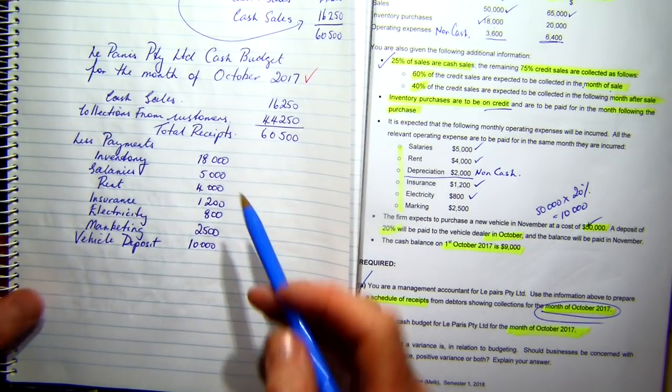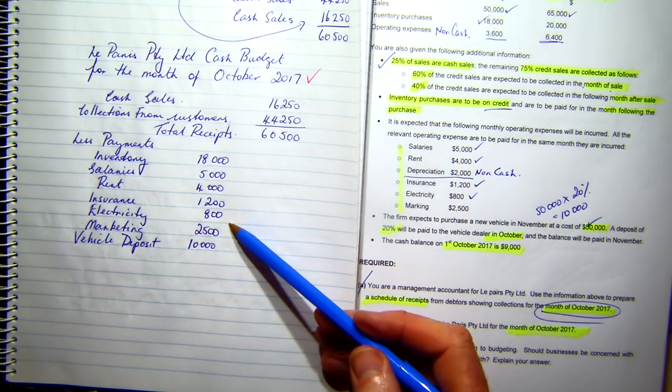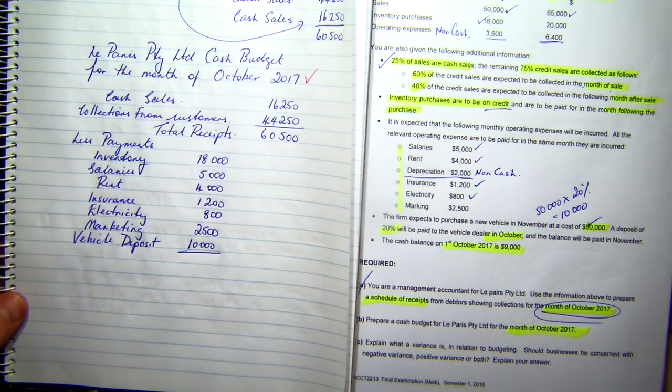All right, is that all of them? I think so. Yep. So let's add those up.